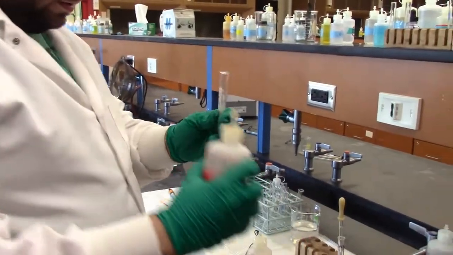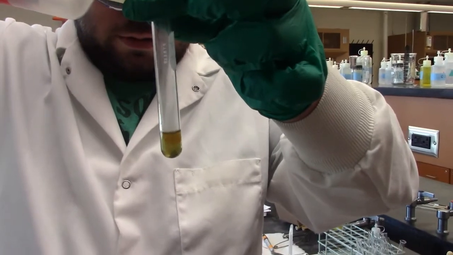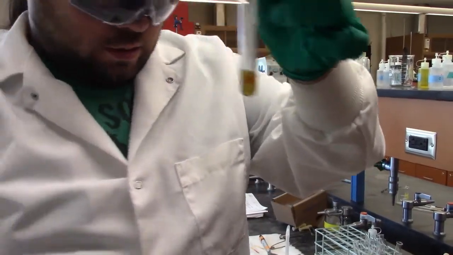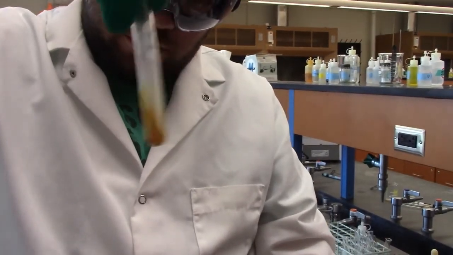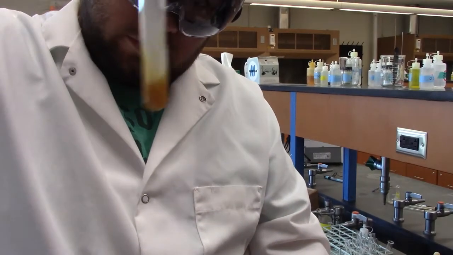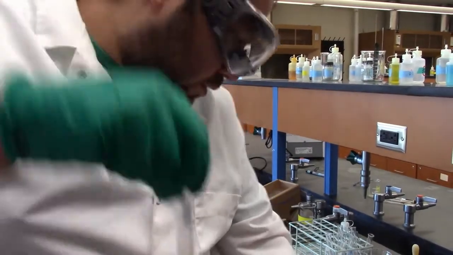So I'll keep doing that, and I'll bring it closer to the camera so you can see this gas coming off of it. Let's give it another swirl. Now it's still cloudy after that swirl, so we're probably good.